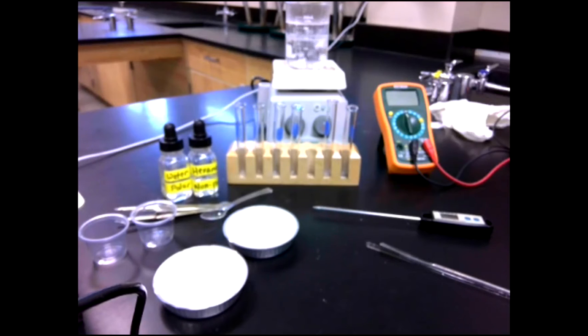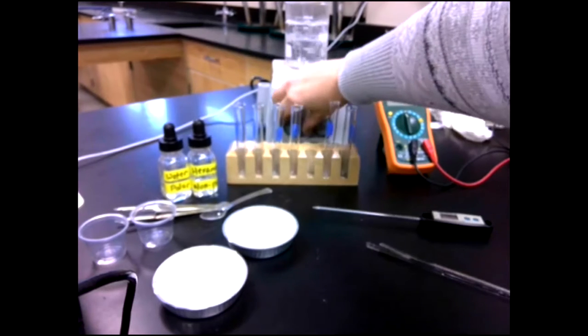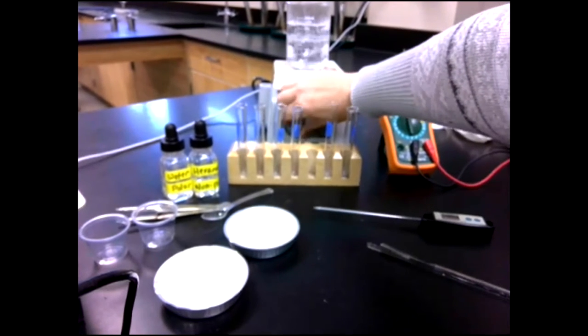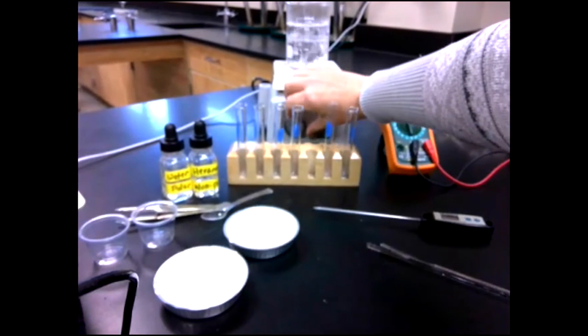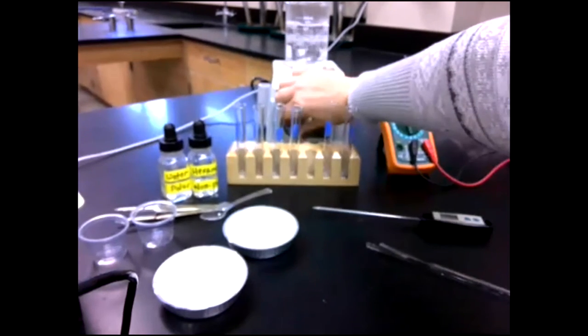We're gonna look at two compounds and we're gonna look at the properties and figure out which compound is ionic and which is covalent. This is boiling now. I'm gonna turn it down. I want it to boil, but it's gonna all evaporate before we get to it.